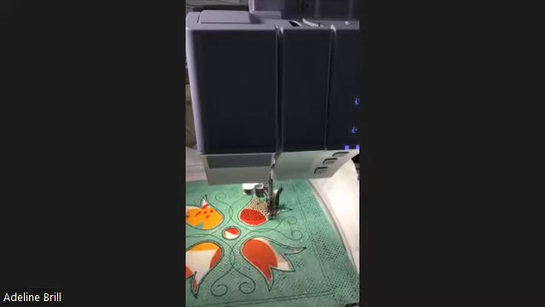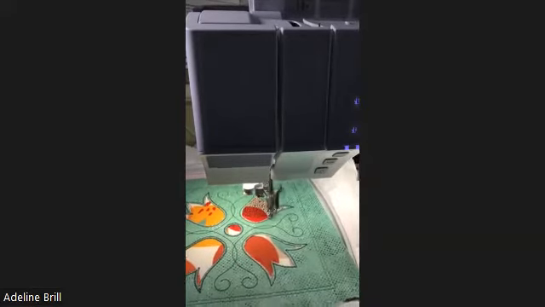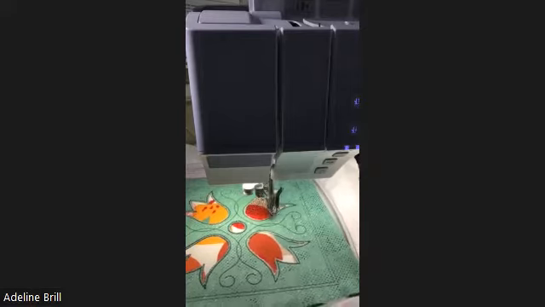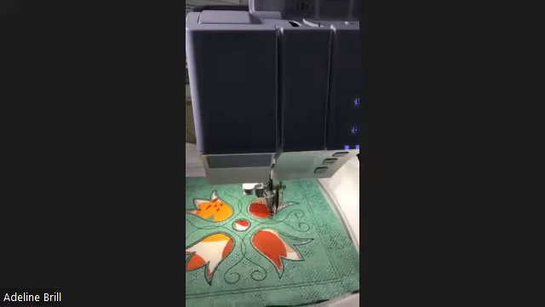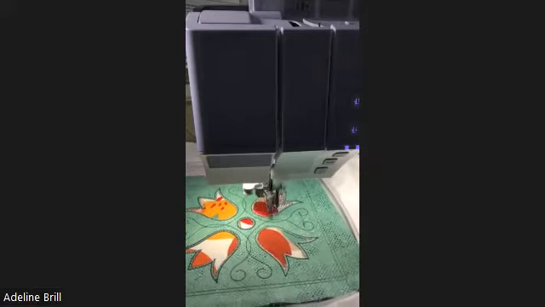See when it just covers that little bit of extra fabric there and stitches it down. This is a well digitized design.